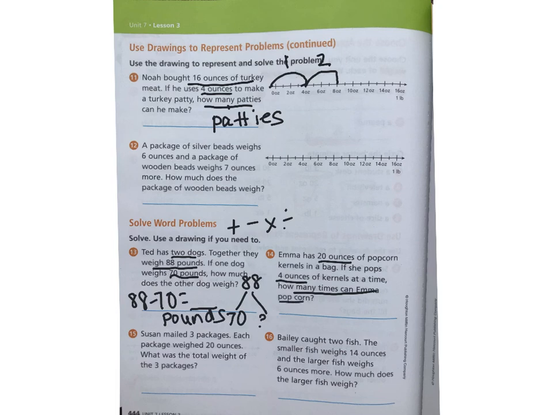Okay, so let's go slow on this one. She has 20 ounces of popcorn. If she pops 4 ounces at a time, okay, so think about that. I have a total of 20, and I'm going to do 4 ounces at a time, divided among those bags. So I can do divide on that one. I can say 20 divided by 4 ounces each time is going to give me the amount of how many times she can make popcorn. Okay, figure that one out.